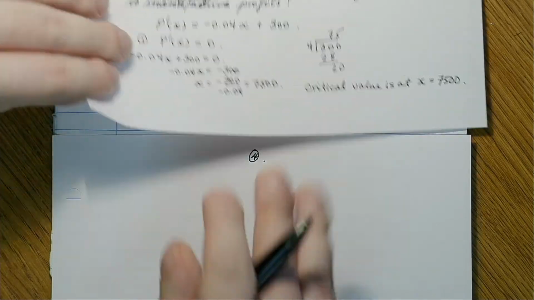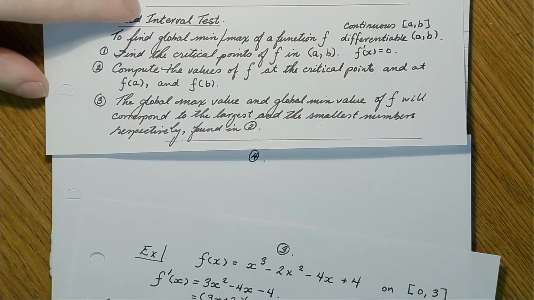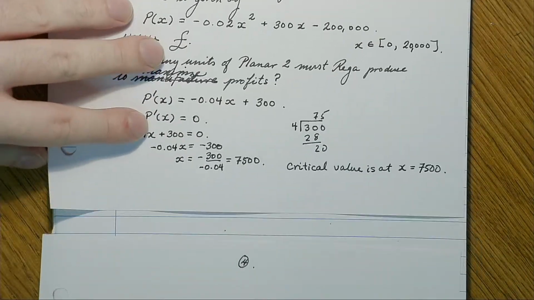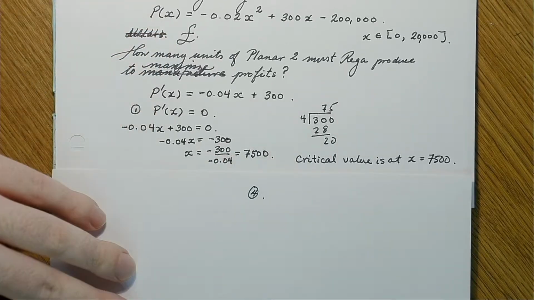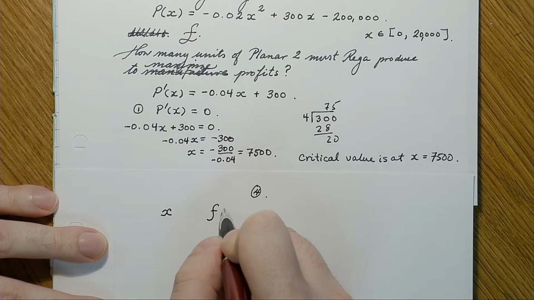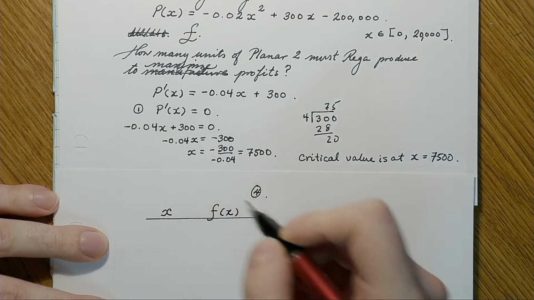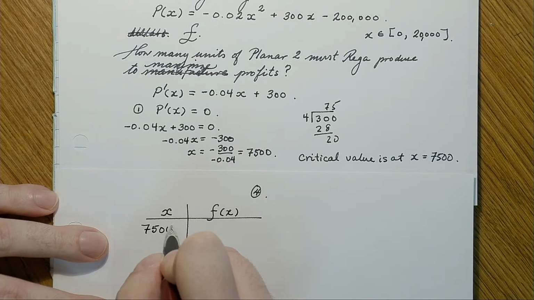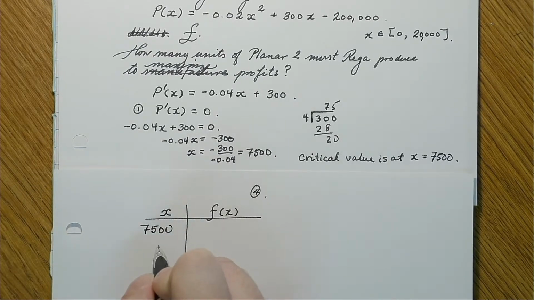Right, so we did that. Oh yeah, what was our recipe? We have to go back to that. Number 2: compute the values at the critical points and f at a and f at b. Okay. So we have our critical value, 7,500, and then I also have 0 and 20,000.